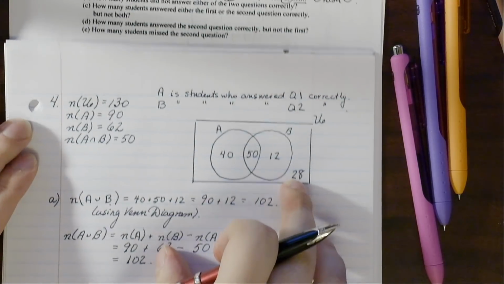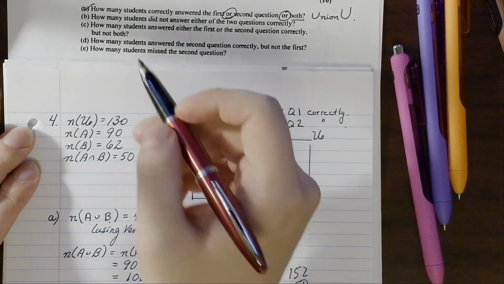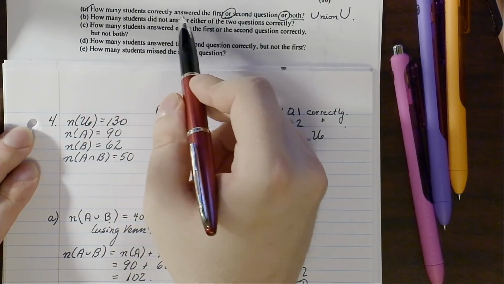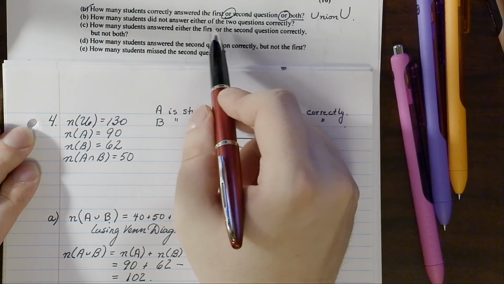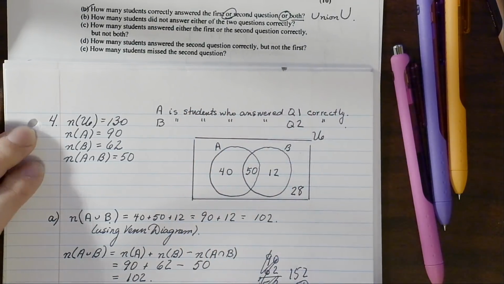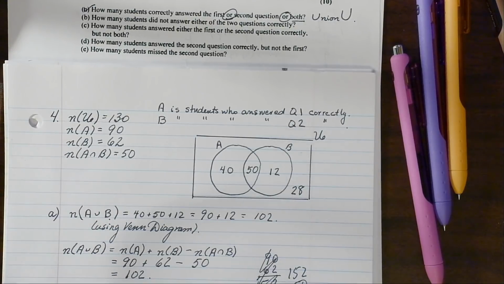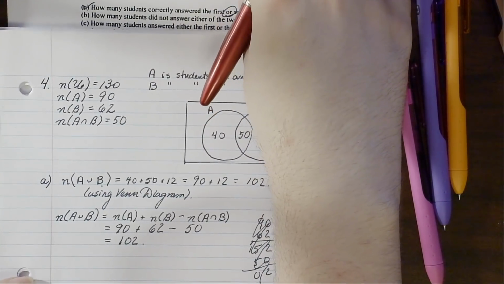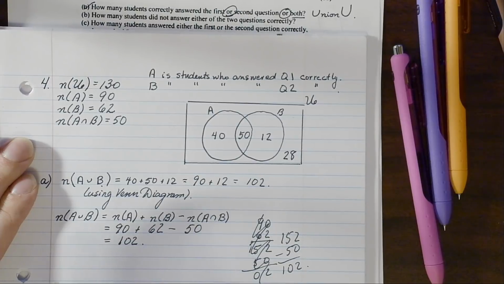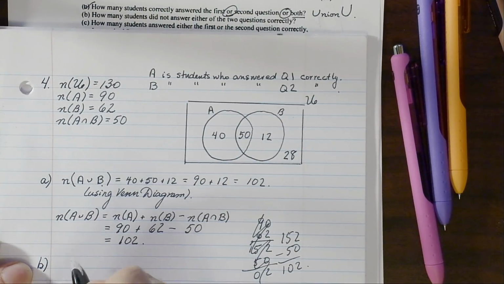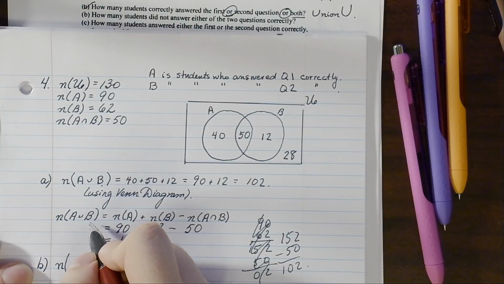The next one I have is how many students did not answer either of the two questions correctly. Okay. So for part B, what it's asking for is the complement of this.